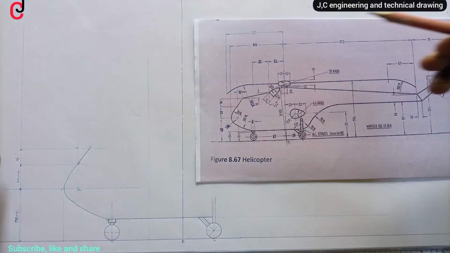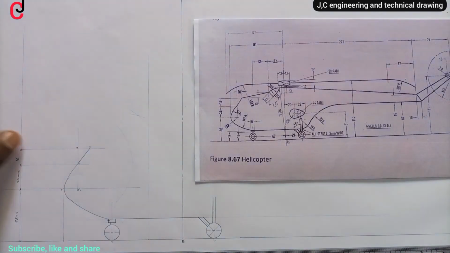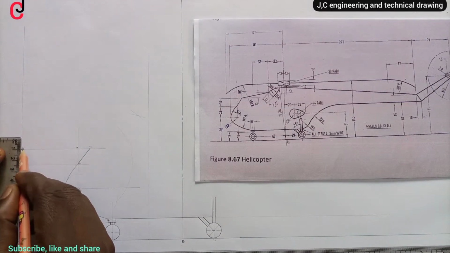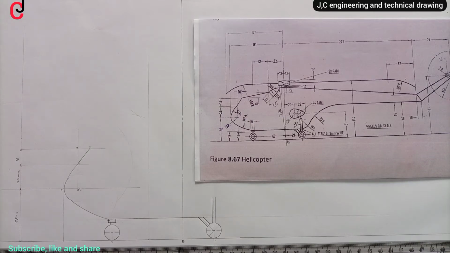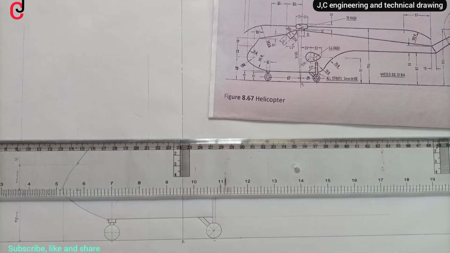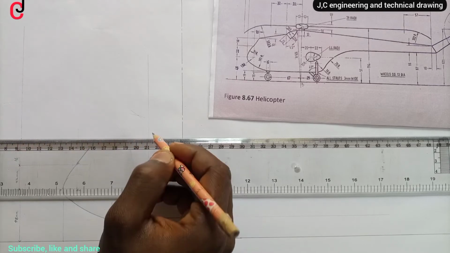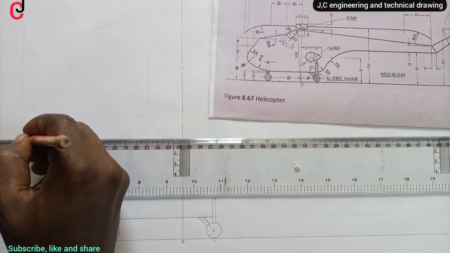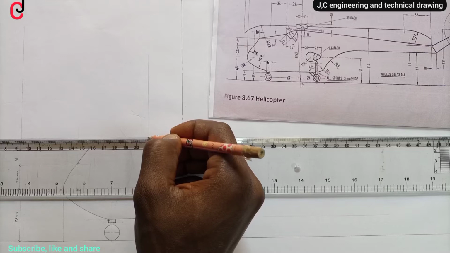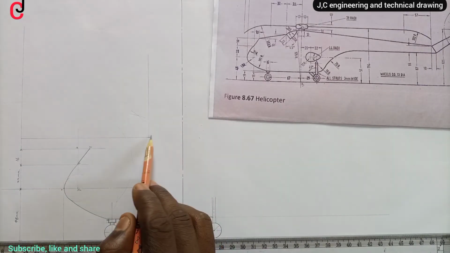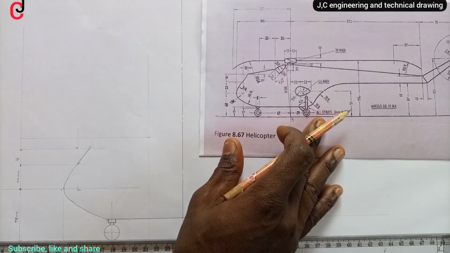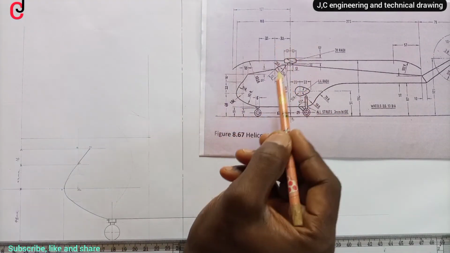So all we need to do from our vertical line on our left hand side, we'll pick 10 millimeter, sorry, and then we'll project our point till it bisects a line of 32 millimeter, which is this.